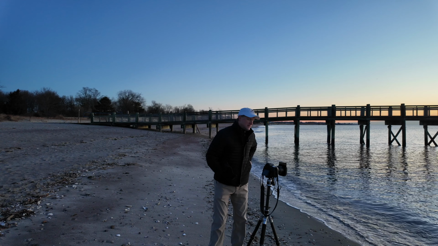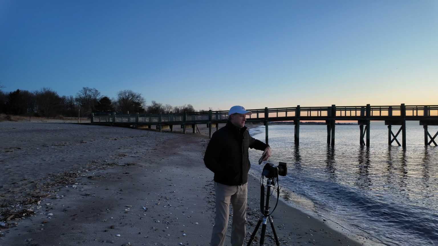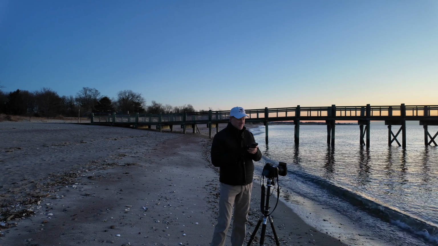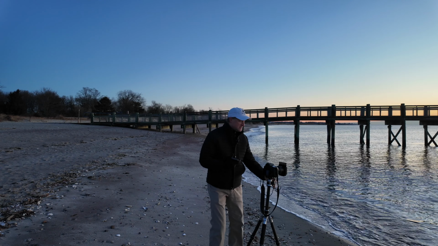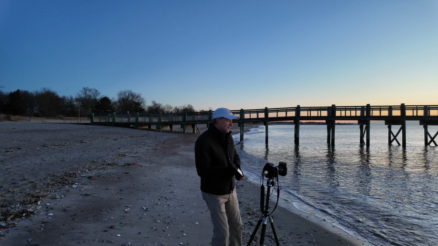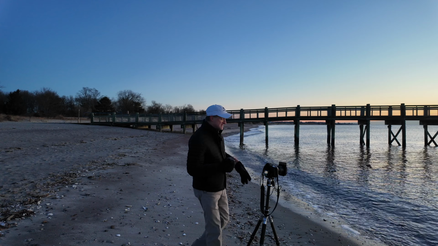And in fact, I set, you can hear my phone timer. Let me stop that. This is about a 2-minute exposure. And wow, that is spectacular.